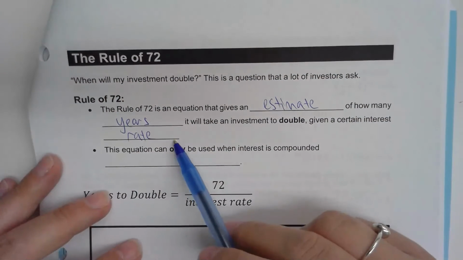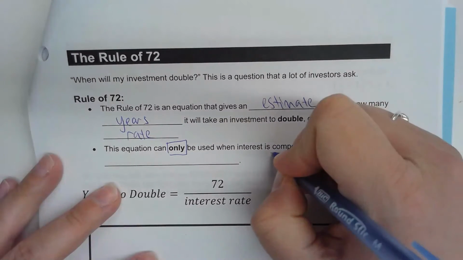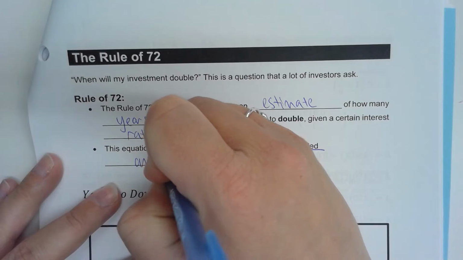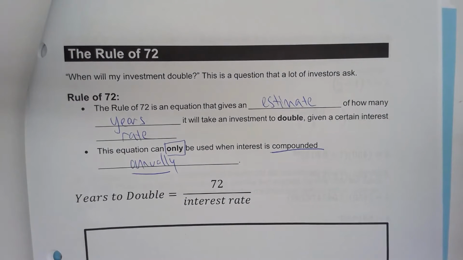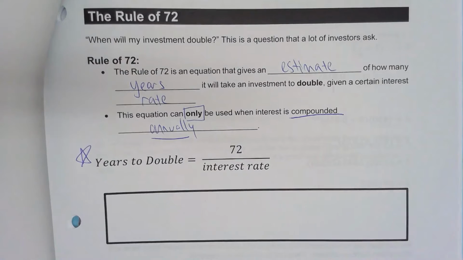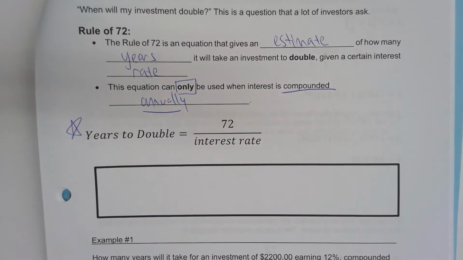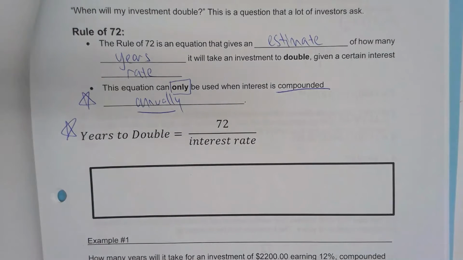Notice that this is bold: this equation can only be used when interest is compounded annually. I'm putting a little line under that too, because it won't work if it's compounded quarterly or daily or anything else, only annually. That's when it'll work for us. And here's the formula. I'm going to put a star next to it because I should probably put that on my study sheet. And I'm just going to make a note that it should be compounded annually as well. So I'm going to put a star next to that as well.